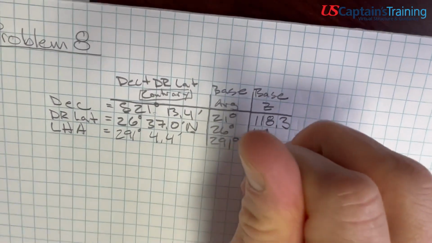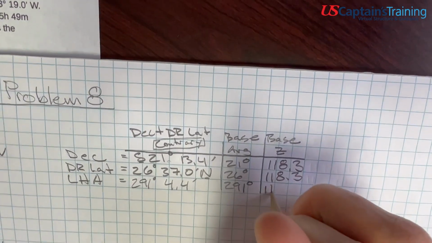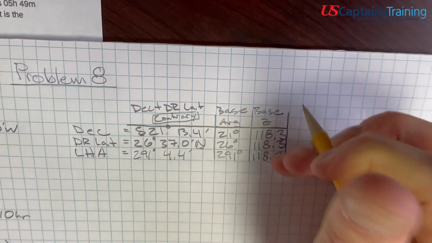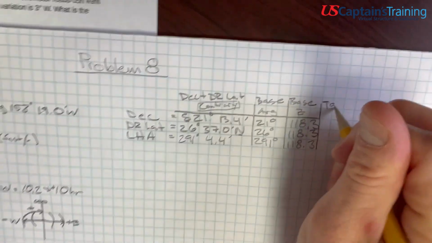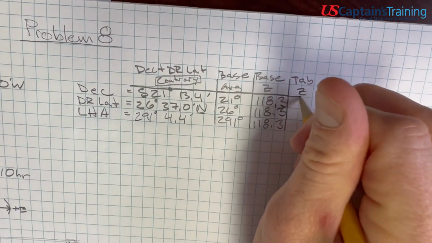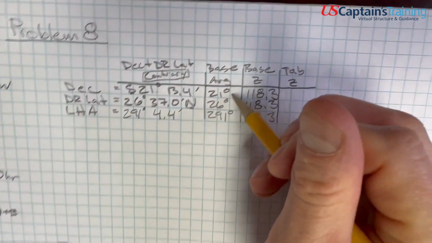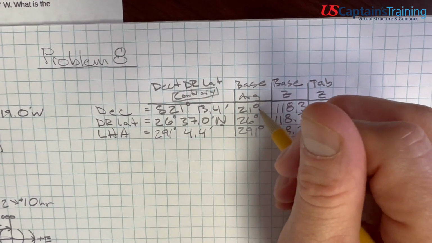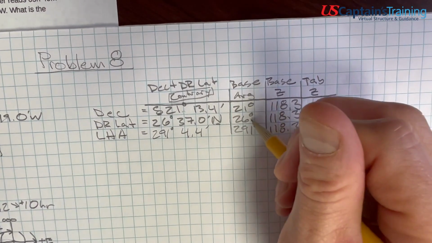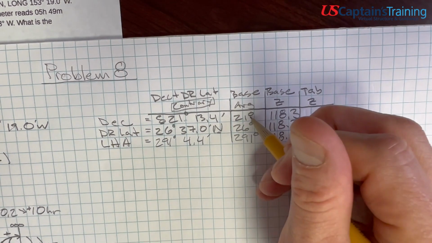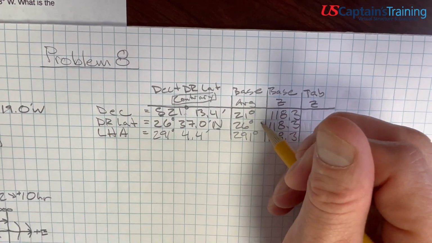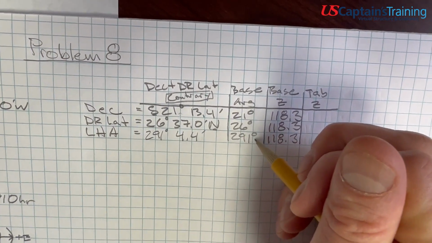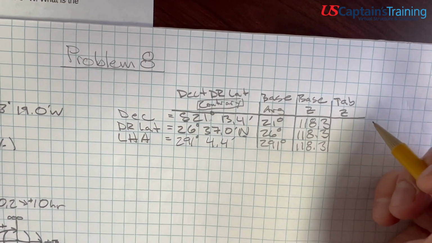118.3. This is our base, and it goes for all of them. Now we can get our tabulated Z. What is that? Tabulated Z, we just bump each argument up by 1 and then recrunch the numbers. So this declination becomes 22, 26, 291, and we'll record it here. And then this becomes 21, 27, 291, record it here. And then this becomes 21, 26, 292, record it here. And that's our tabulated Z.